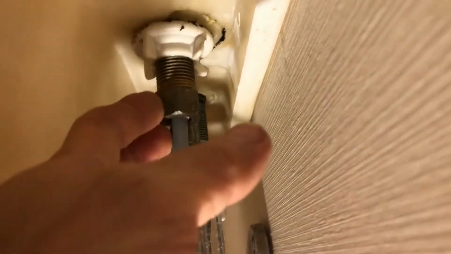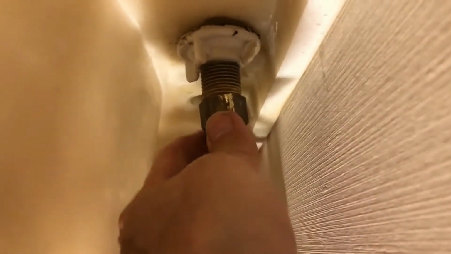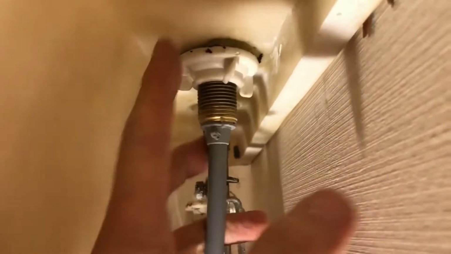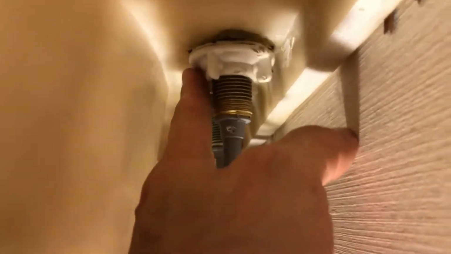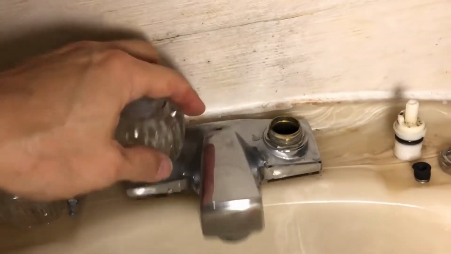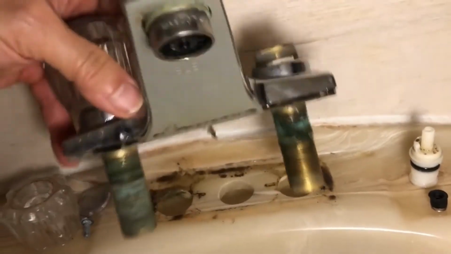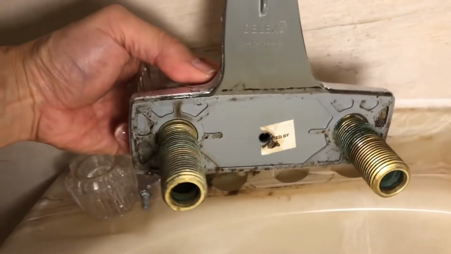You take the top faucet, pull up, then you can remove. Then the other side, unscrew, same as here. Finally you can pull it up, something like this.